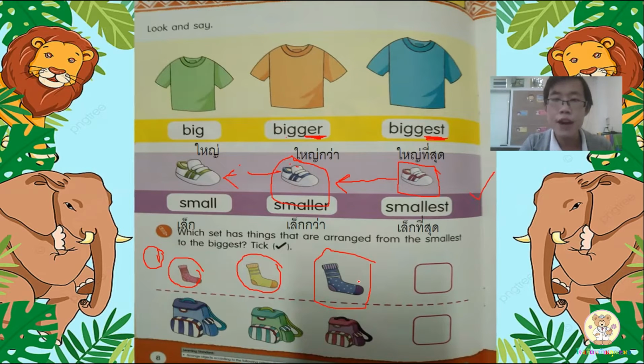Now because they have arranged from the smallest to the biggest, let's do some tick over here. Okay, next.